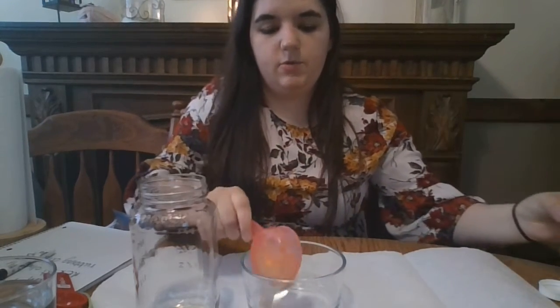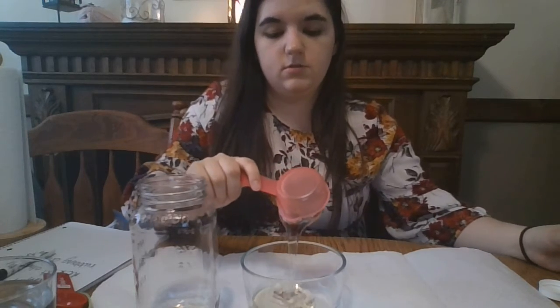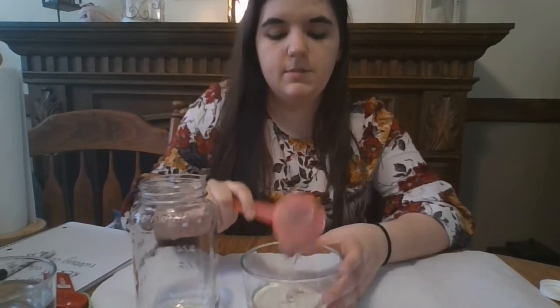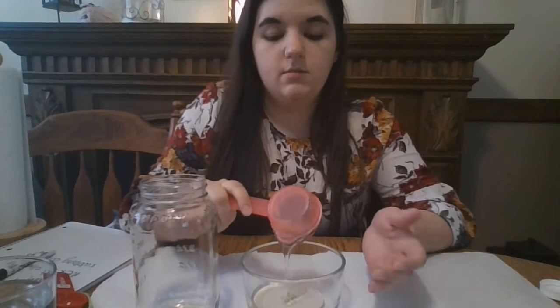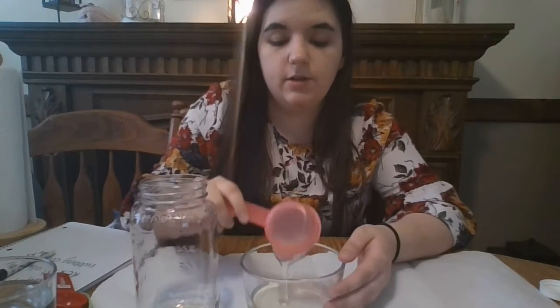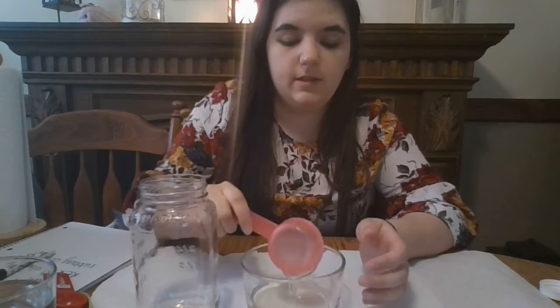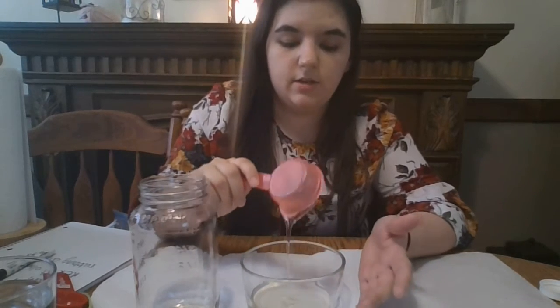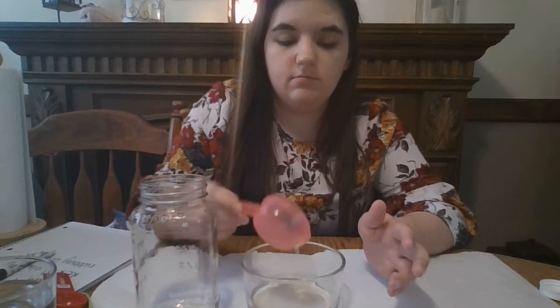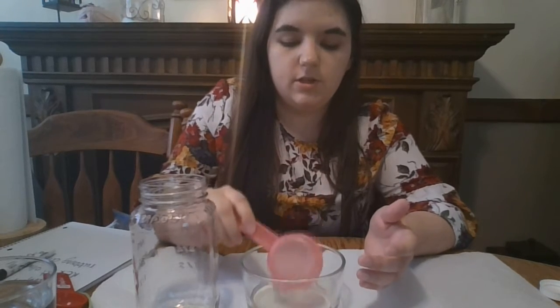Alright, and then you're just going to pour it into there, into your bowl. Nice thing about these experiments is sometimes you really wouldn't be messing around with these types of liquids and materials. So whenever you're doing an experiment like this, it's exciting to see how these materials work with each other and just how they are on their own too.